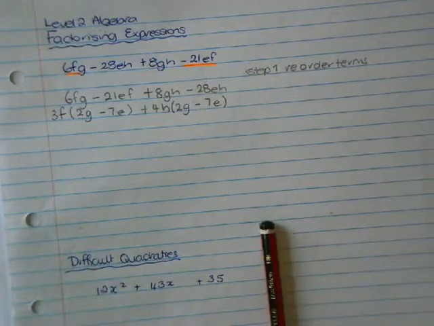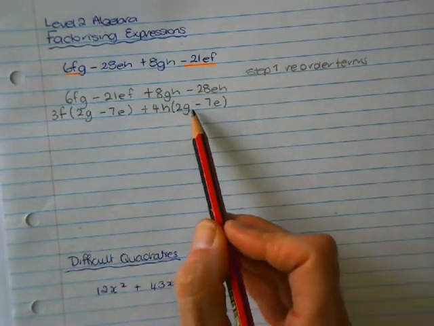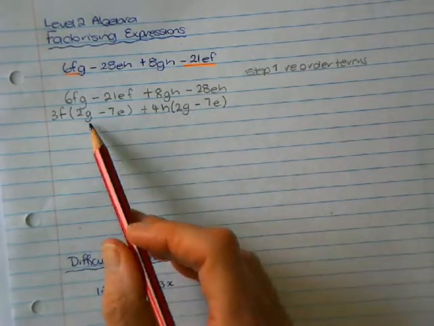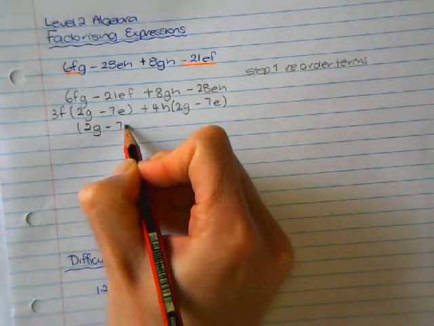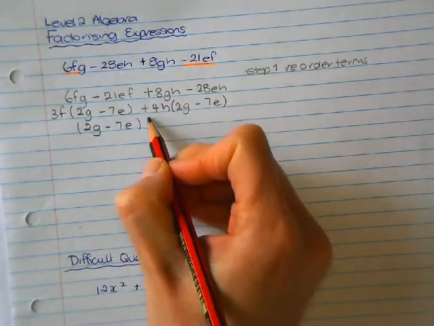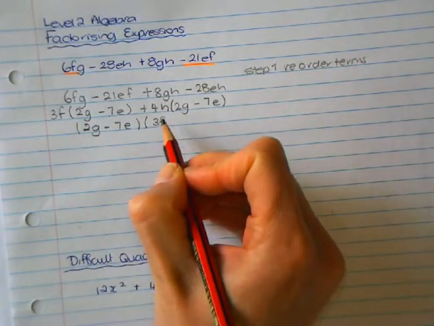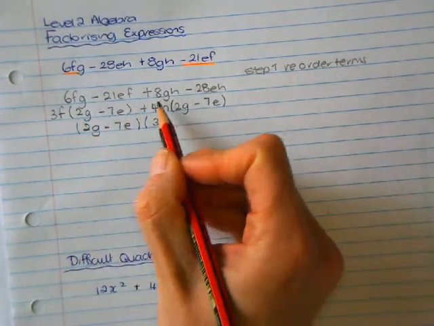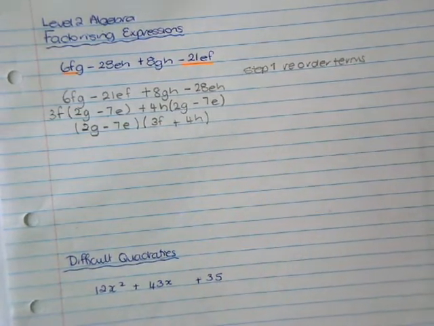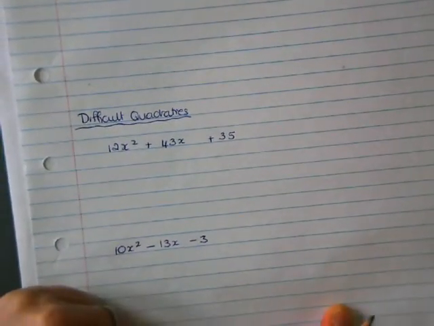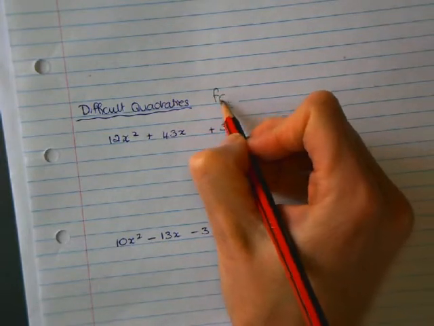So there we can see that we've got two factors, 2g minus 7e, 2g minus 7e, that's common to both those terms, so that can come out the front, 2g minus 7e. And in the other bracket, times 3f, and then the 4h, plus the 4h, and that's that one done.